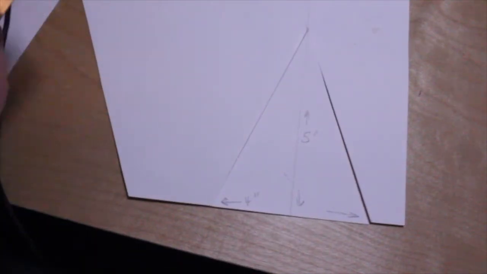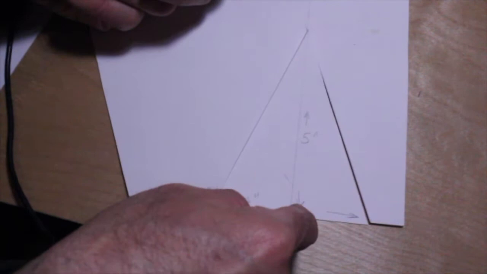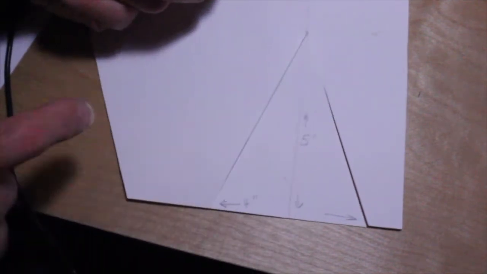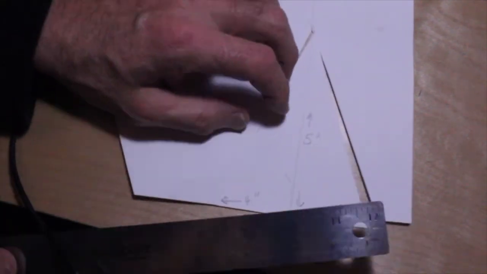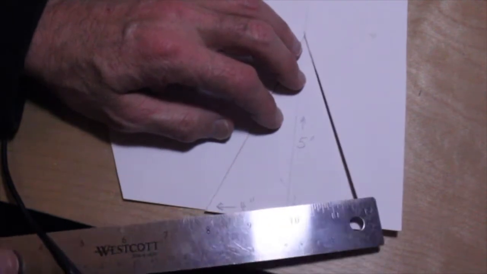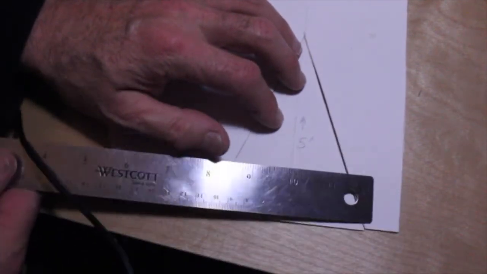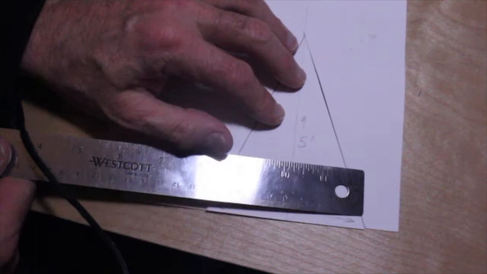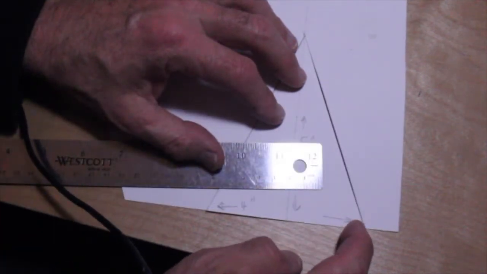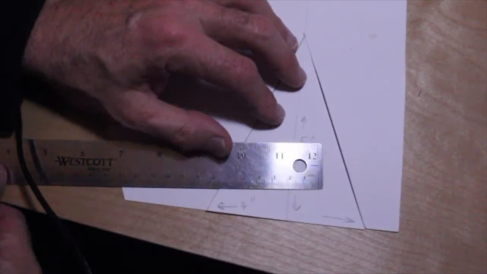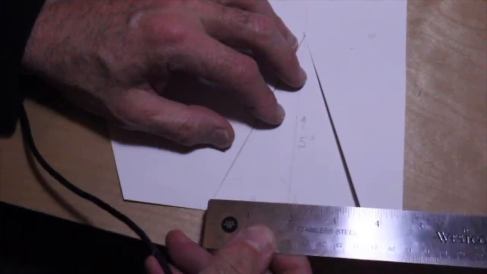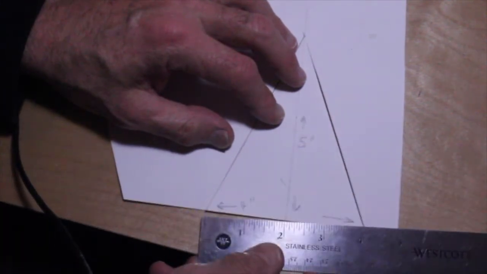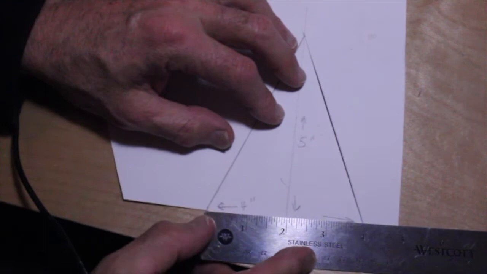So the first thing you're going to need to do is make a 4-inch by 5-inch tall triangle. I came in about 7/8 of an inch from here. It doesn't matter where you start, as long as you have your point here, that's 0, and it goes to 4 inches. Now you need to measure it by half, right? That's 2 inches.